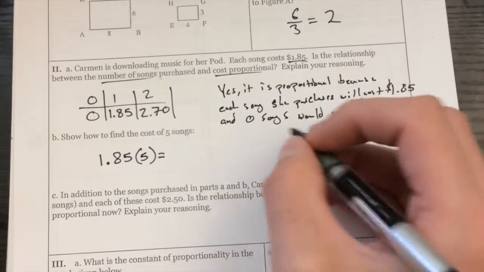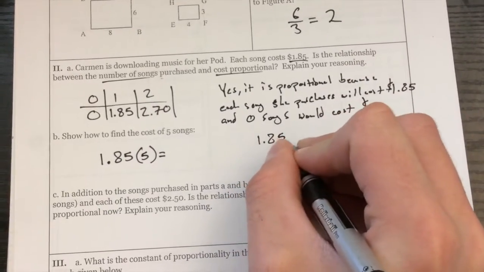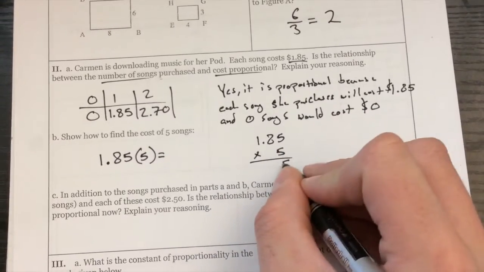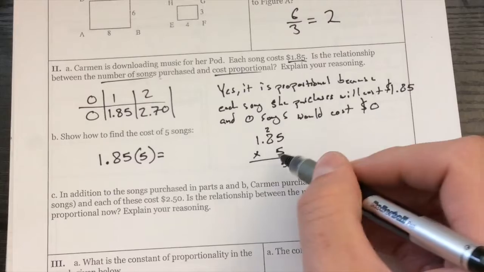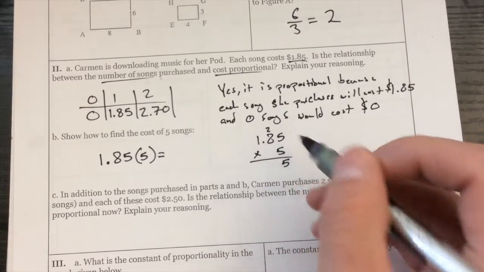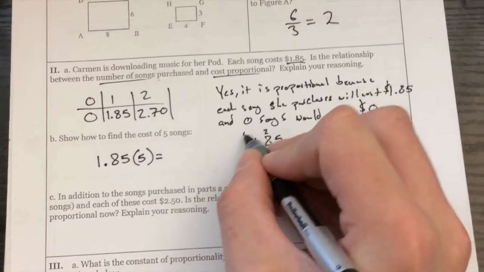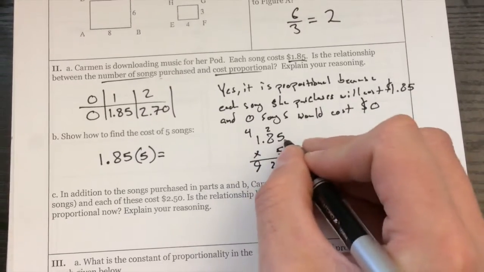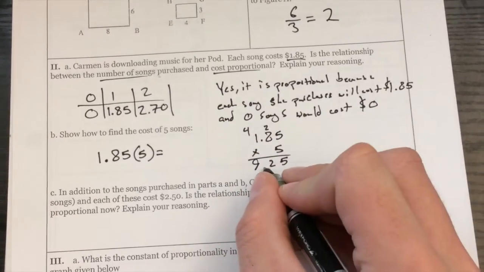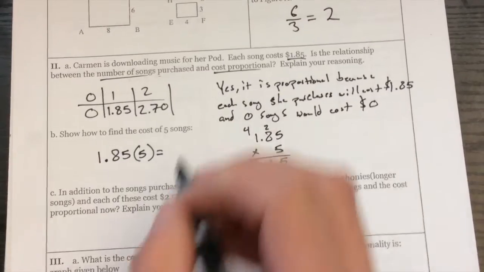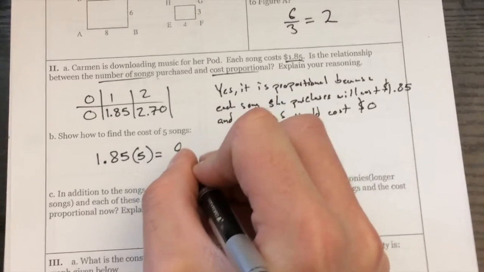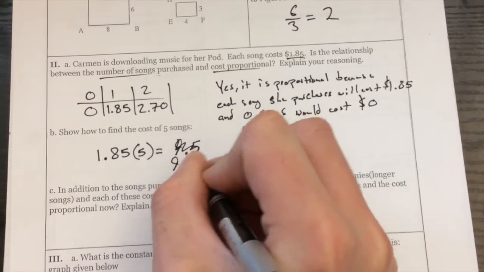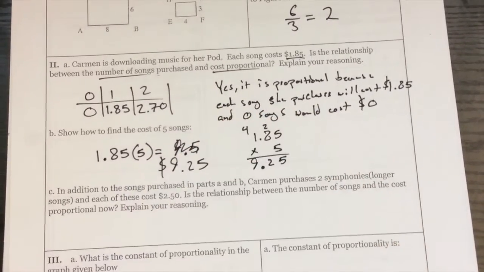Now I have to come over here and multiply that one. So $1.85 times 5. 5 times 5 is 25. 5 times 8 is 40, plus 2 would be 42. And 5 times 1 is 5, plus 4 is 9. And my decimal, there's 2 numbers behind the decimal point. So I put 2 numbers behind the decimal point in my solution. So I wrote that wrong, excuse me. $9.25.